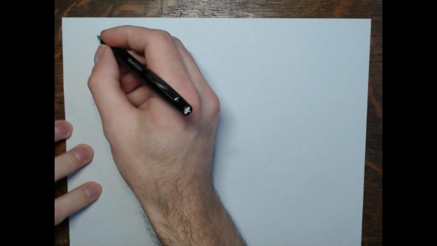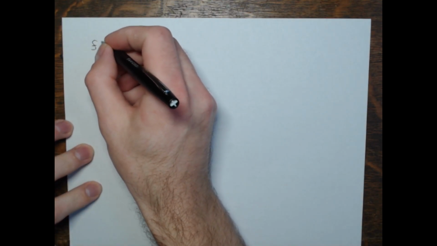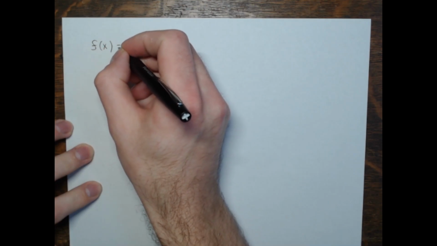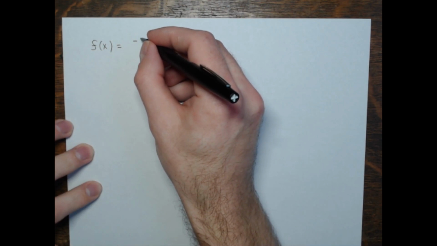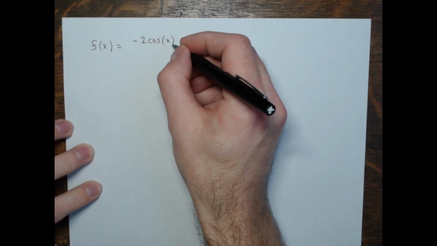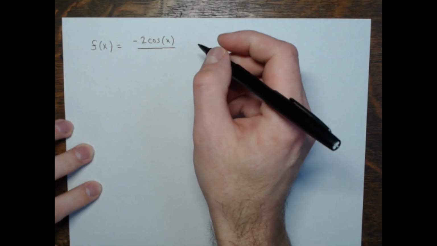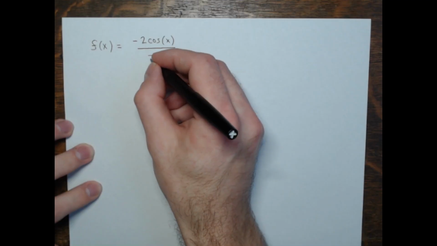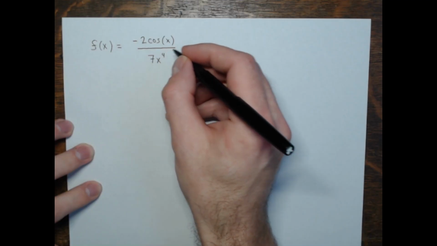And like before, when I'm done using the quotient rule, that's how I'm going to type it. I am not going to go about simplifying this thing. So f of x is, again, I'm putting the negative up top with the 2 cosine x. So we have a numerator of negative 2 times the cosine of x and a denominator of 7 times x to the 4th.